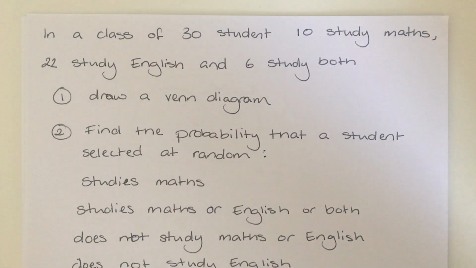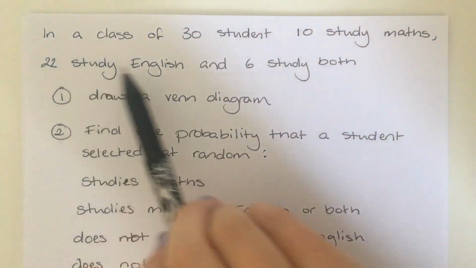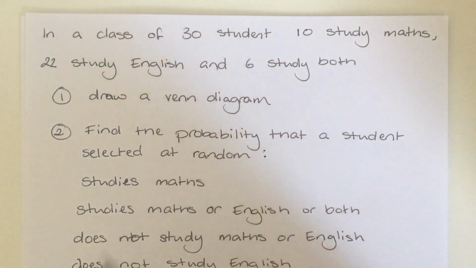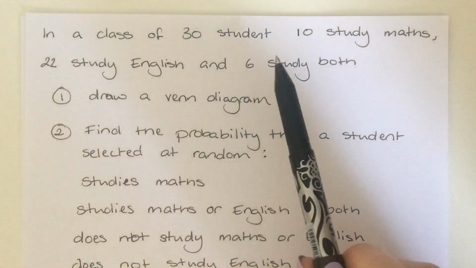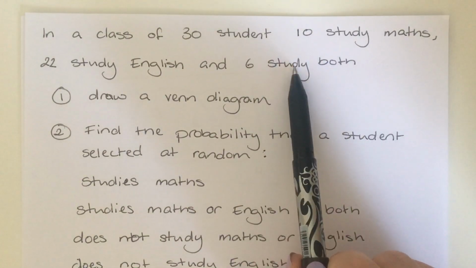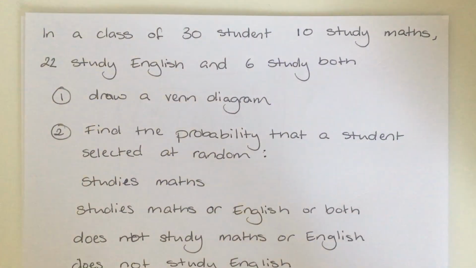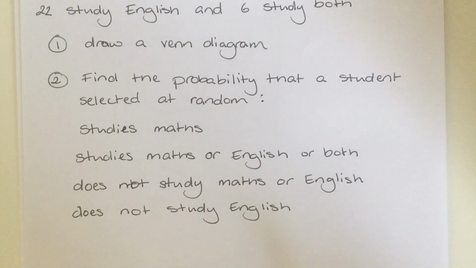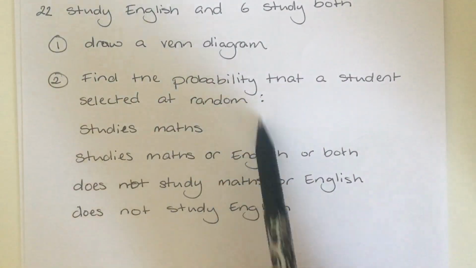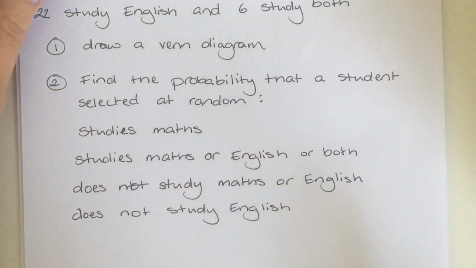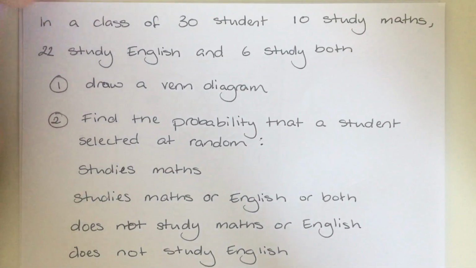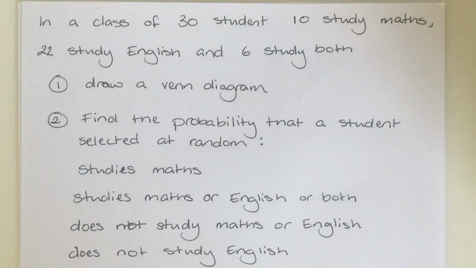So this time we have a class of 30 students, 10 students study maths, 22 study English and 6 study both. First off, draw a Venn diagram. So like I said before, it would be easiest for you to start off with the students that study both and then work your way outwards. And then you have some probabilities here to find out. Try and use set notation and then work out the probability. So if you pause the video now and then have a go at that question.